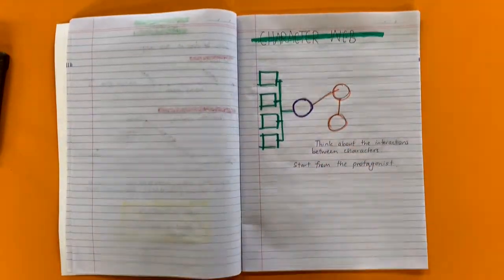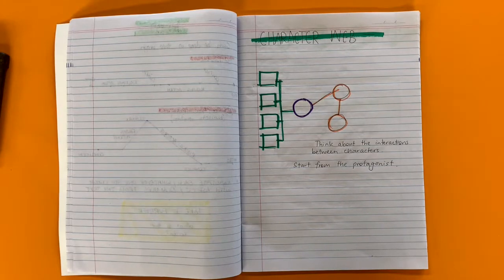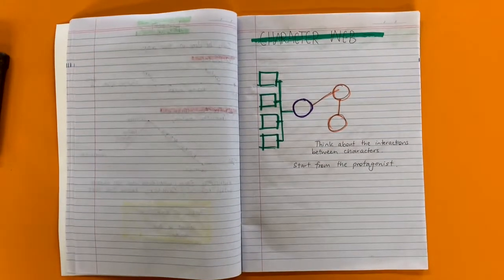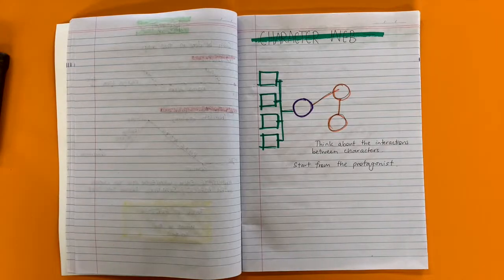From setting, we look at characters. Here, on this page, a simple character web will suffice. We think about the interactions between characters, and the best way forward is to start with the protagonist.